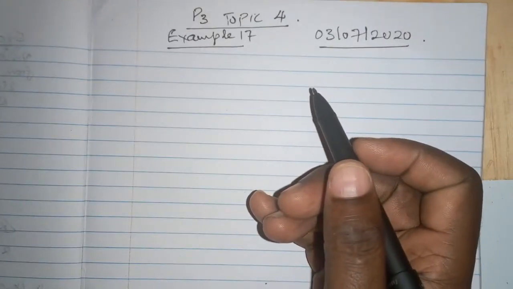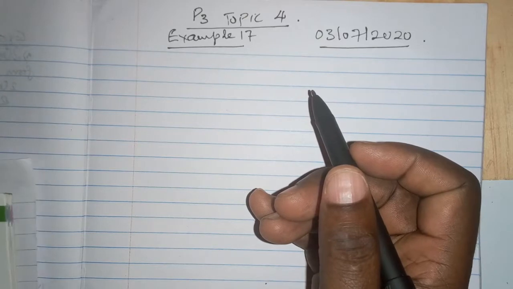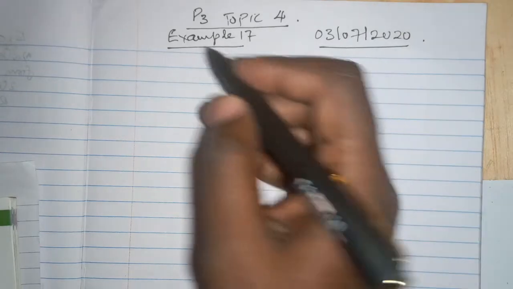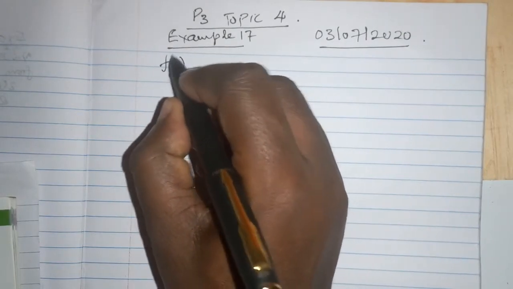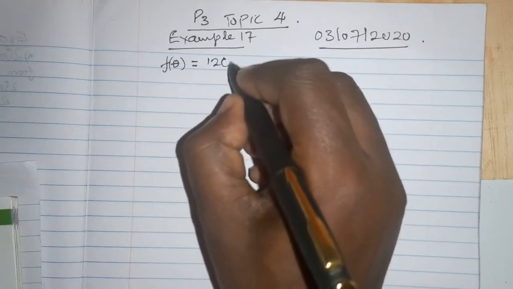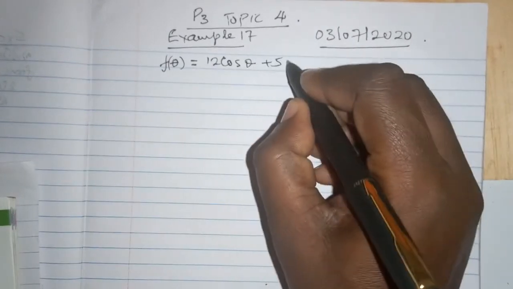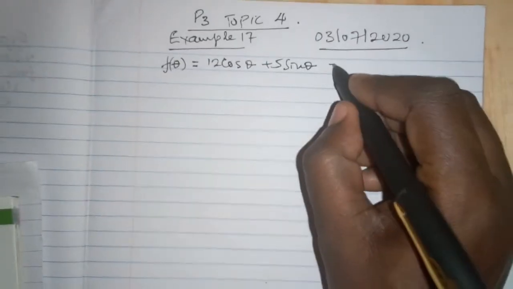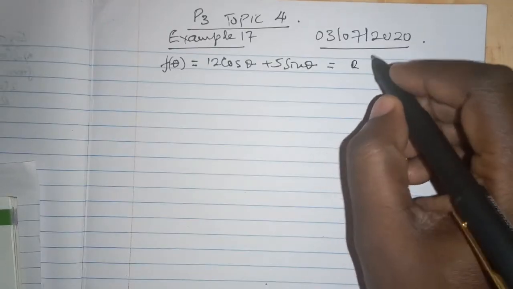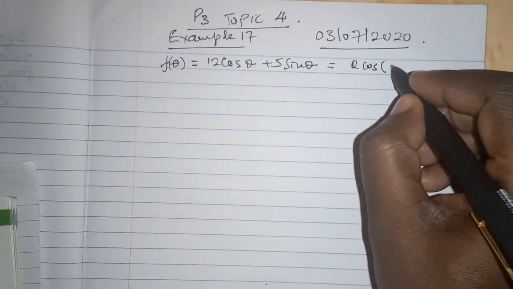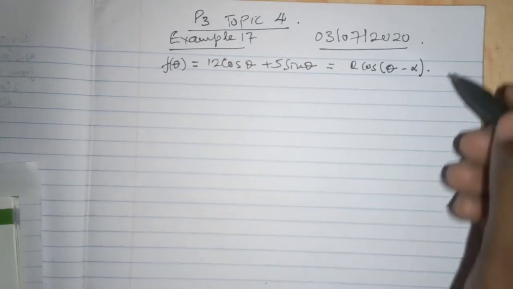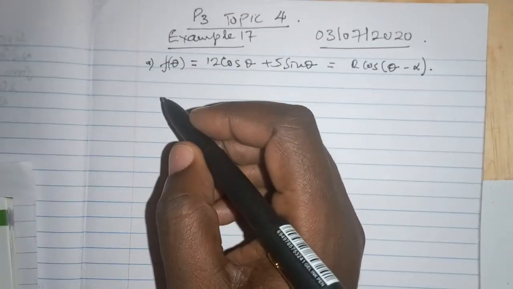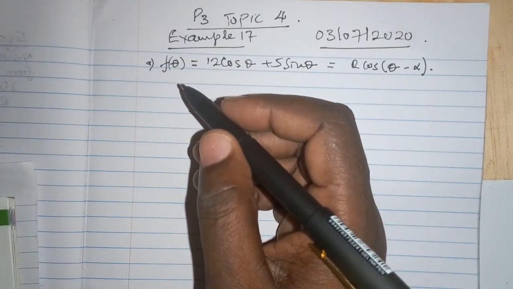In example 17 on page 88, we are told that the function of theta is given by 12 cosine theta plus 5 sine theta. And then we are supposed to write theta in the form of r cosine theta minus alpha. This is part A, and we work on part A first.